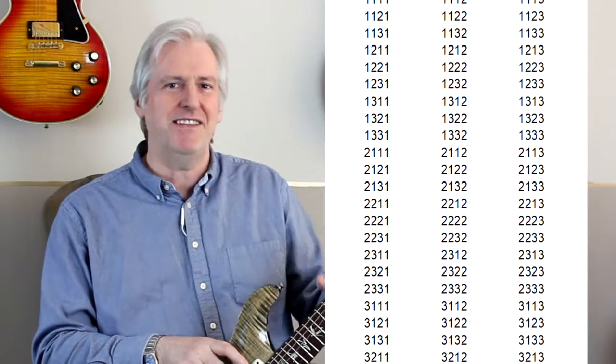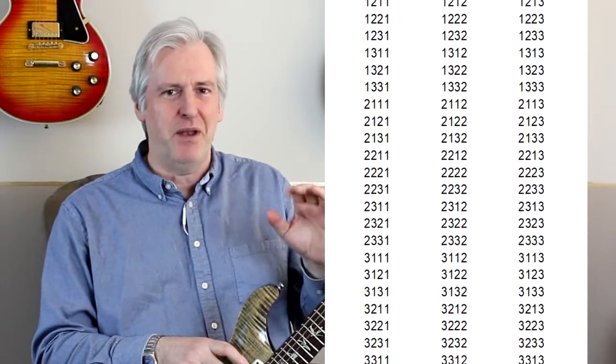The other thing I did was I wanted to work in 16th notes. I wanted to play 4-note groupings. So I wondered just how many different ways are there of arranging 3 notes into a 4-note group. And if you do the maths on it, the number of combinations is 3 times 3 times 3 times 3, which is 81. So there are 81 different ways of playing 3 pitches in a 4-note grouping.